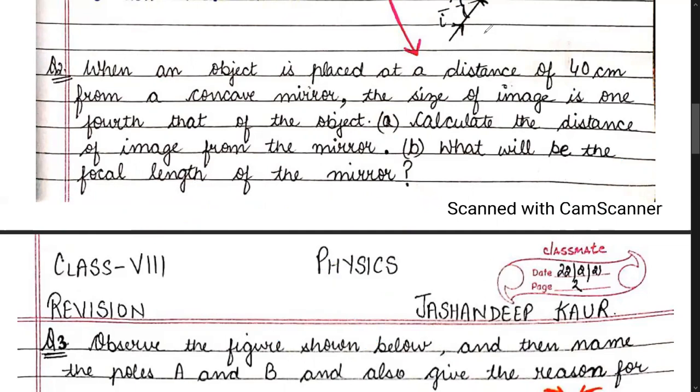And then children, use the formula V by U is equal to minus 1/4, and V will be minus 1/4 into U. U was minus 40. So you find the value of V from here.